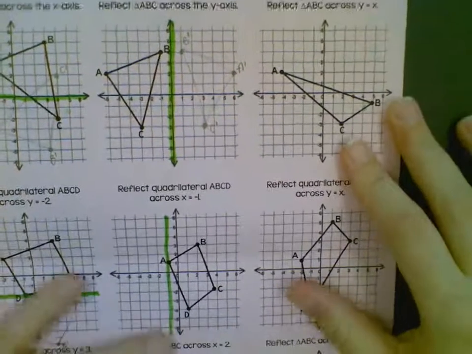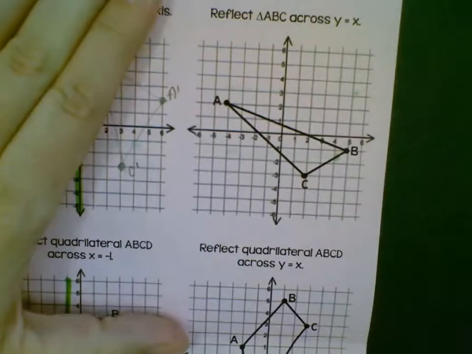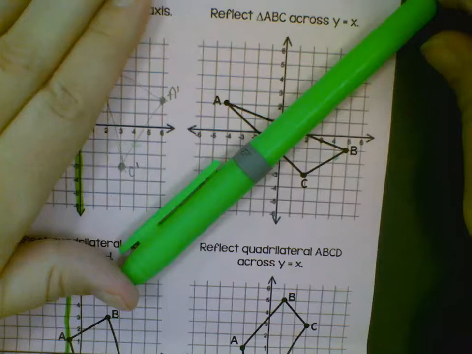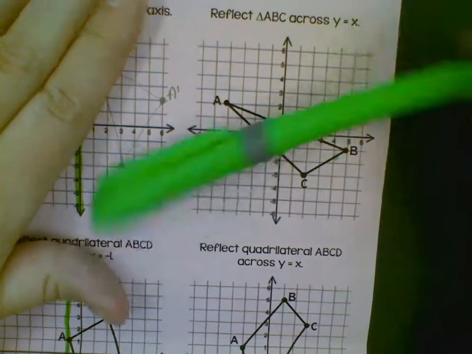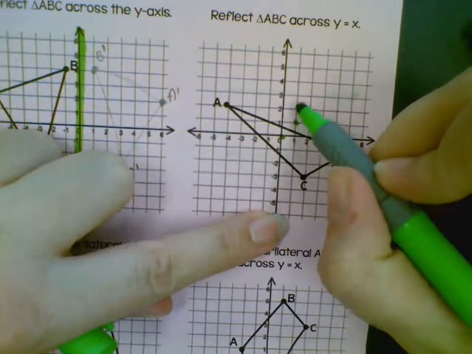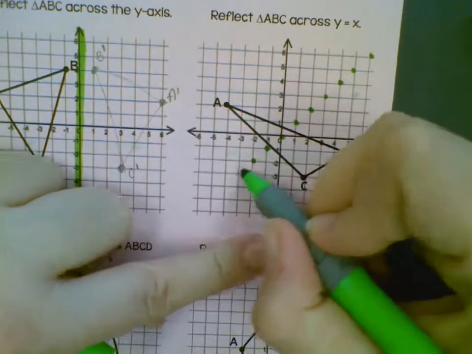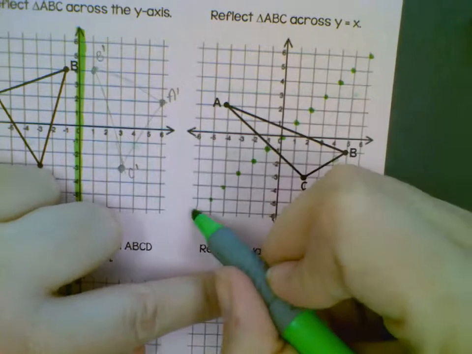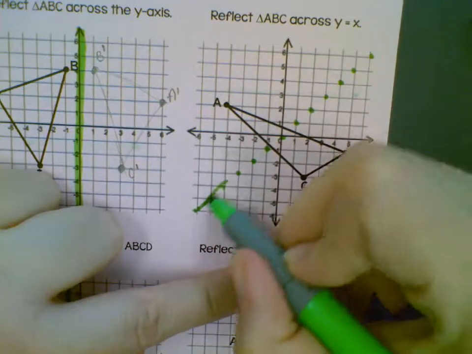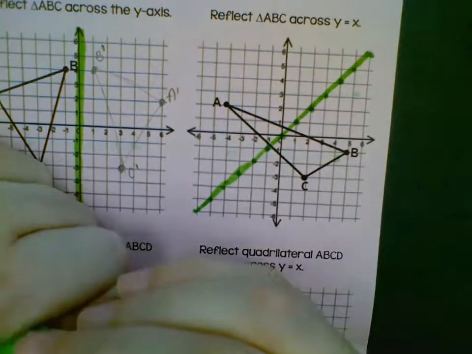Okay, so our last kind of reflection is flipping over that y equals x line. So let's take a look at that first example. Y equals x is a slanted line that has an intercept of 0 and a slope of 1. So we would have 0 and then rise 1, run 1. And then we could keep going and making that line. It goes through those points that I just made. Okay, so that's the line that we're flipping over.